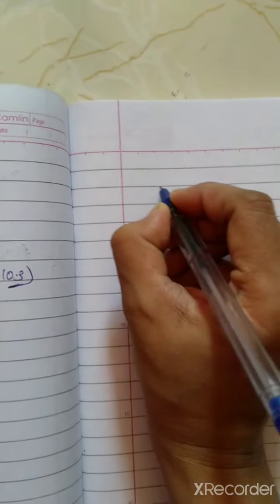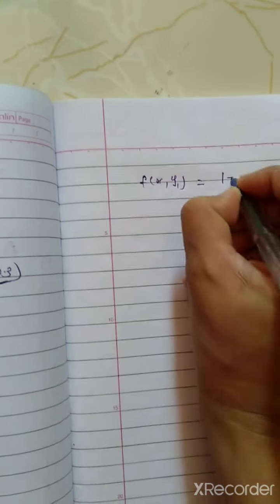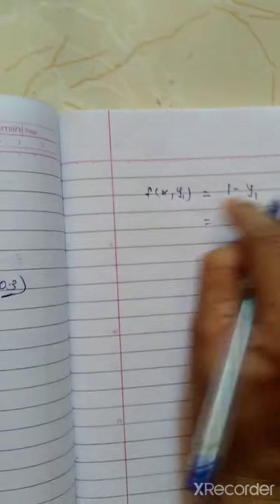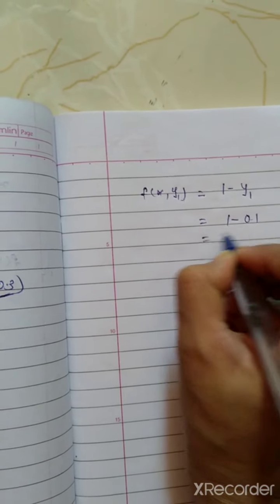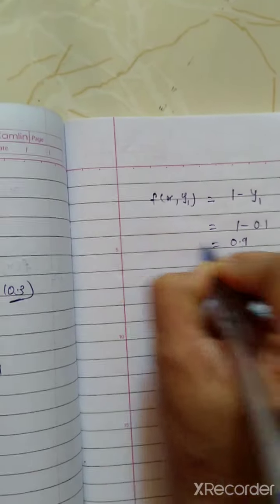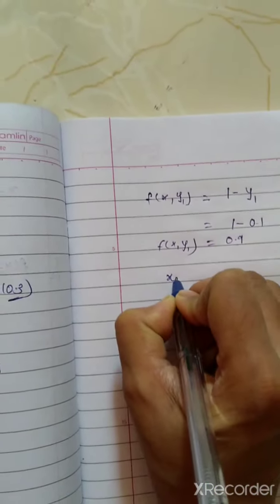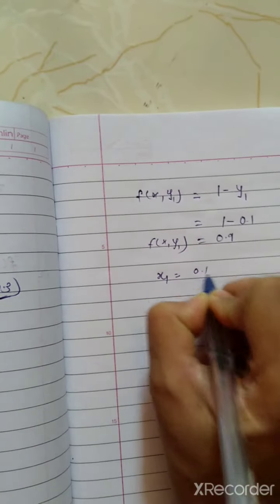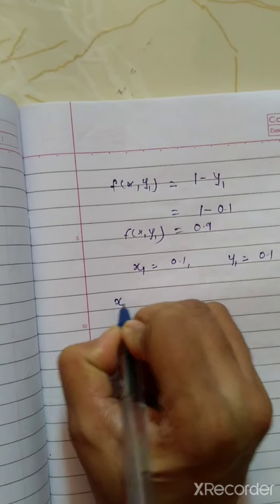अभी y 0.3 आना चाहिए, but first iteration में नहीं आया, तो now we'll go for second iteration. In this iteration what we'll calculate? f of x1 comma y1. So this is 1 minus y1. 1 minus y1 क्या था? 0.1. So 1 minus 0.1 will be 0.9. This is f of x1 comma y1. And x1 we have as 0.1, and y1 we have as 0.1 only.